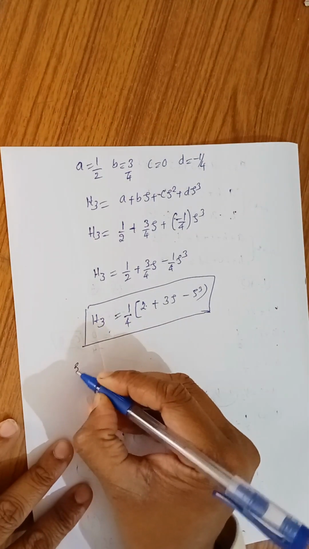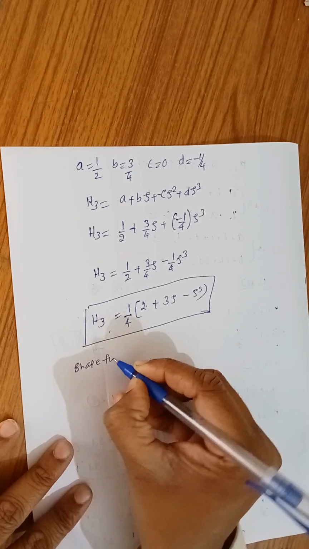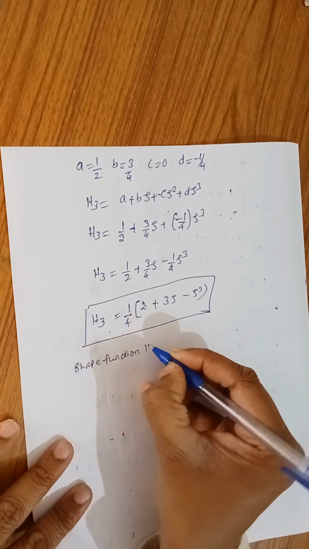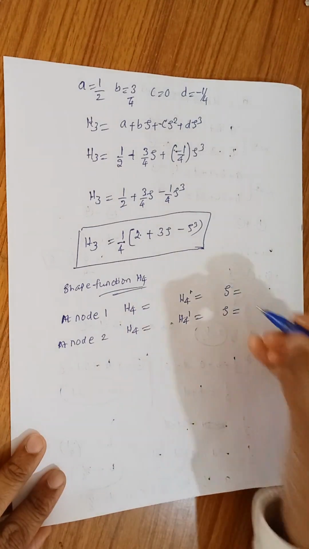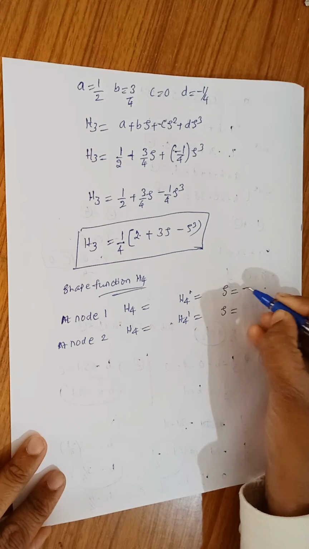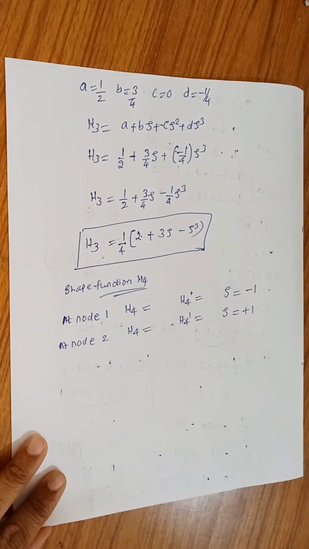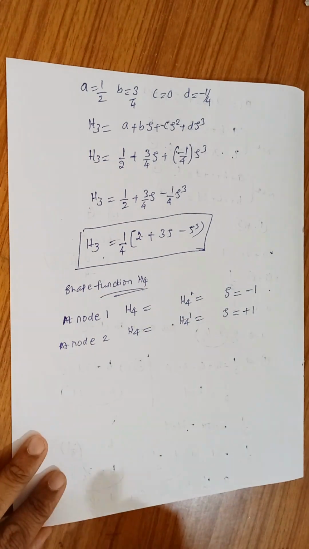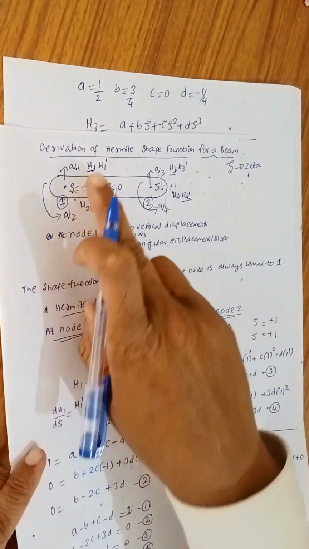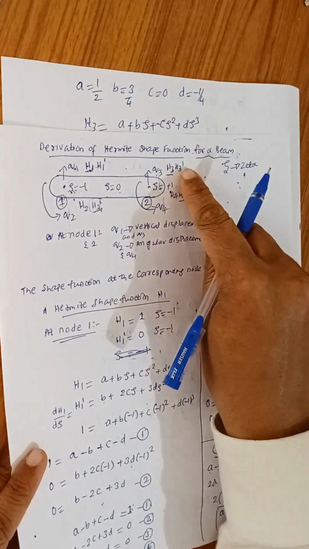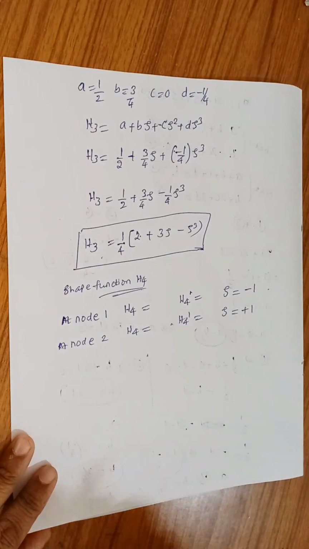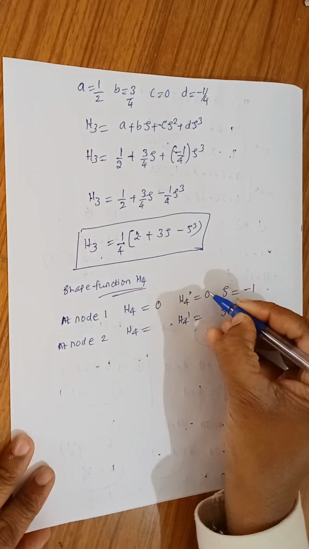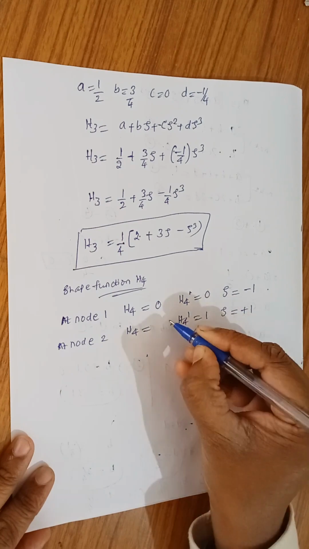Now finally, you have shape function H4. So let's try to find out that shape function H4. So the values of zeta at node 1 is going to be -1, zeta at node 2 is going to be +1 directly, and values of H4, you don't have anything like H4 and H4 dash at node 1. You can just see clearly there is nothing like H4 and H4 dash at node 1. You have H4 dash equal to 1 at node 2, that's all. So therefore at node 1 it's going to be directly 0, and at node 2 H4 dash is going to be 1 and this is going to be 0.